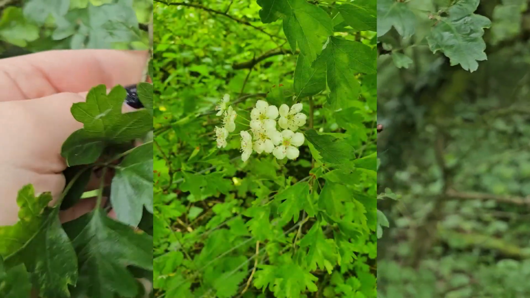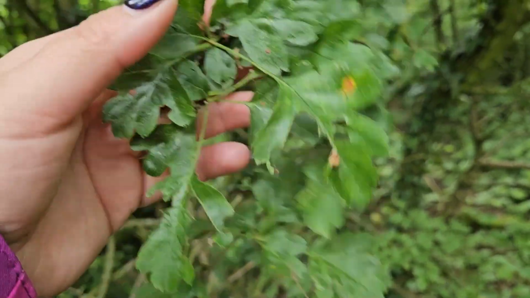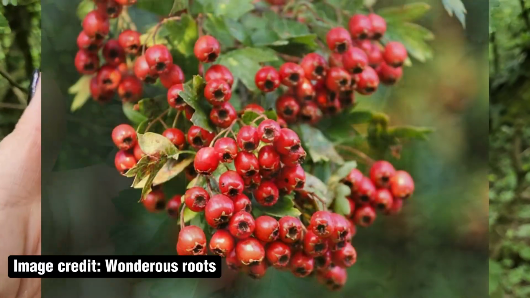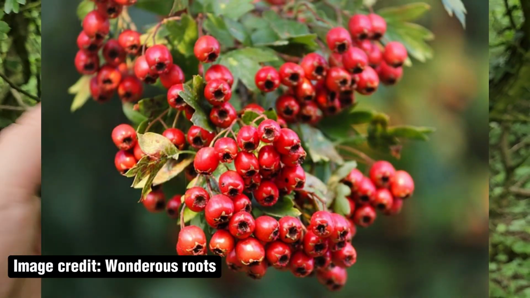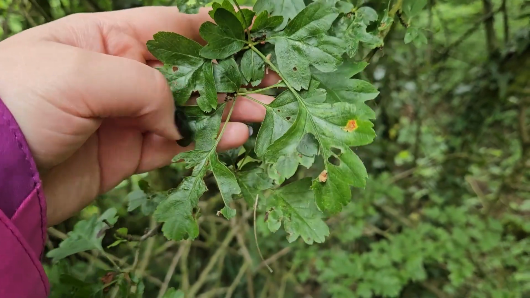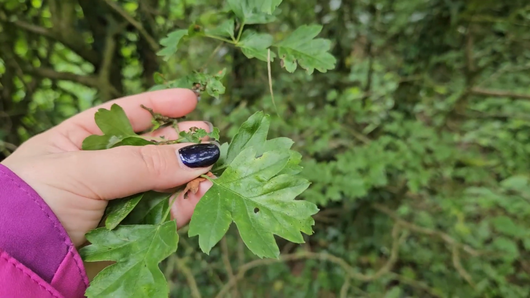So it does produce flowers. It produces some lovely white flowers. This one is not in flower at the moment, and it produces some berries for the birds later on. So it's a lovely plant. It's quite big, like I say, but you can train it to be quite small and use it as hedging, and it feeds birds. But this is common hawthorn.